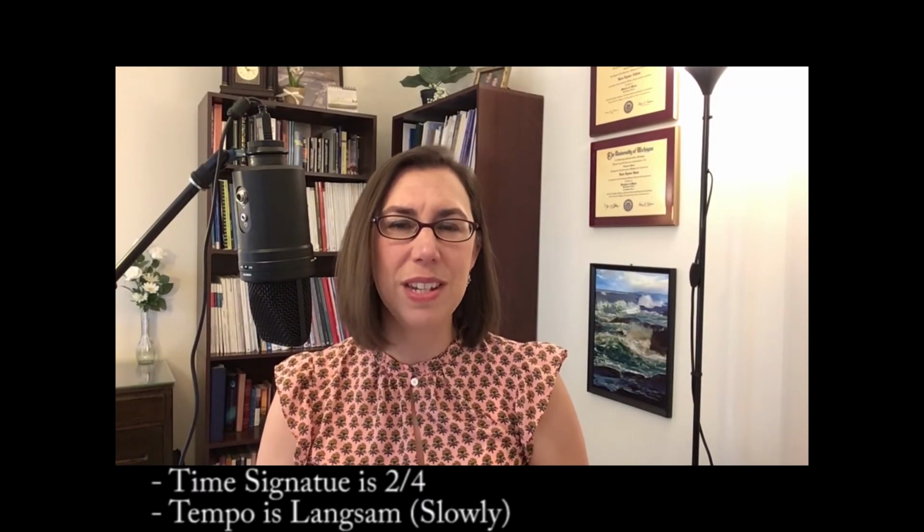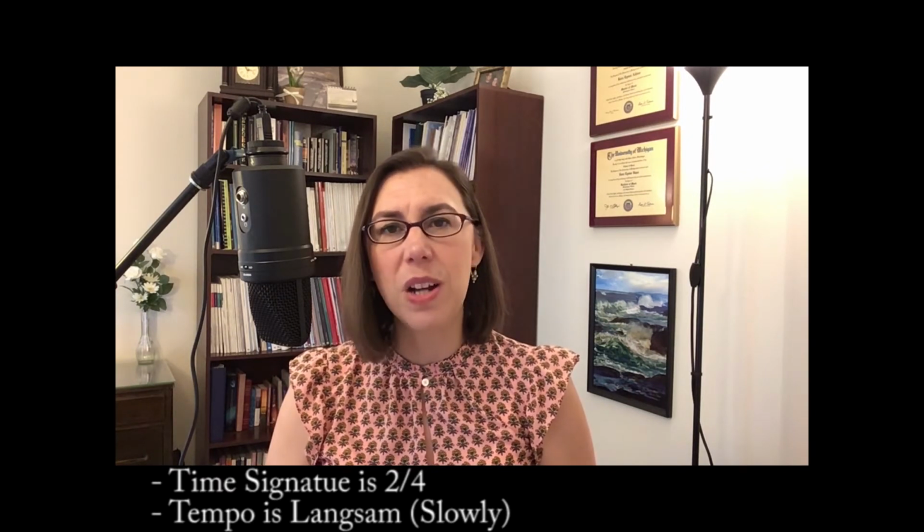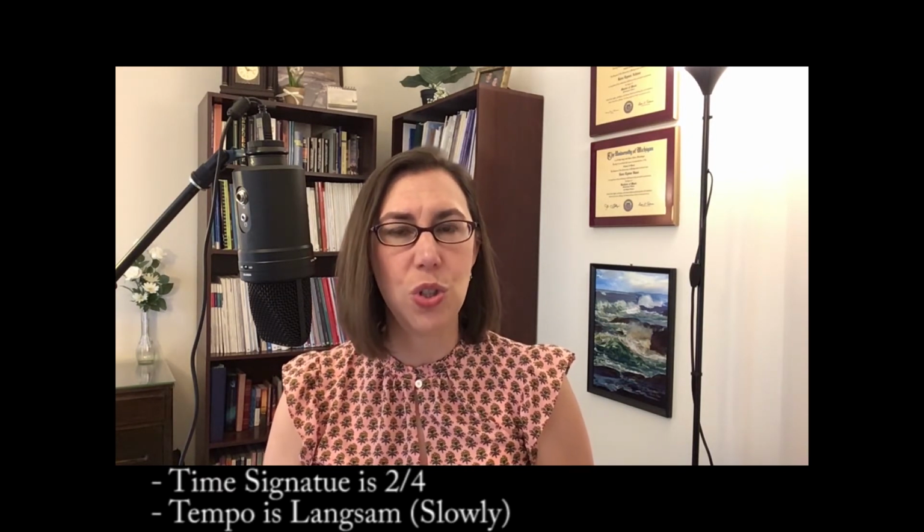So now that we've talked a little bit about the meaning of the text, let's talk about the structure of the song itself. The time signature of Du bist wie eine Blume is in 2/4, and the tempo is marked langsam, which means slow.